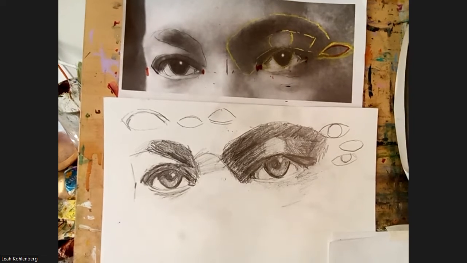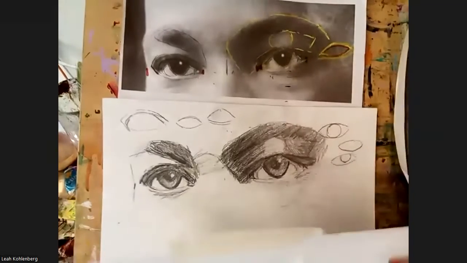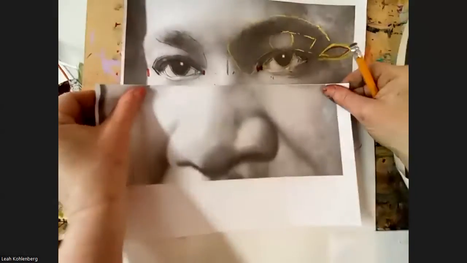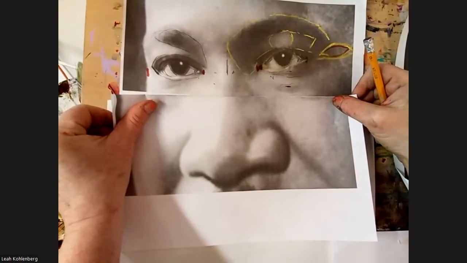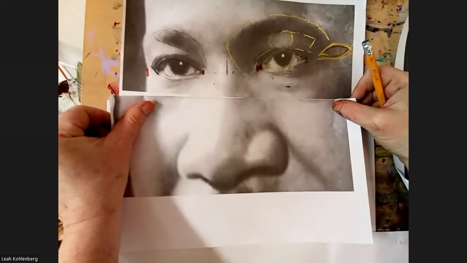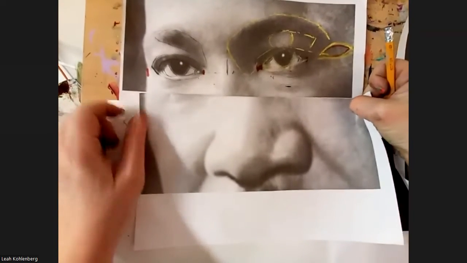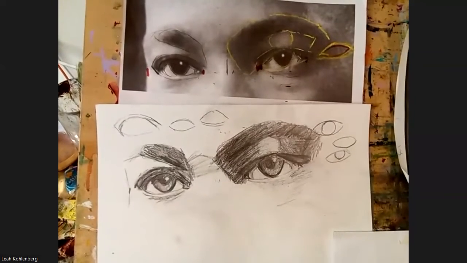I hope I cut this the right way. Let's see. Actually, I kind of did. No, this is too big. This is a different size. So you can try and add it on here, but you don't really have to. We're going to treat this separately. Let's see. Much better.